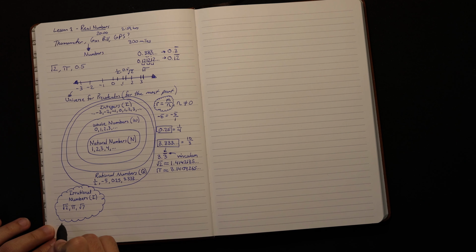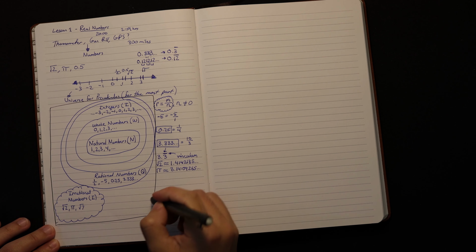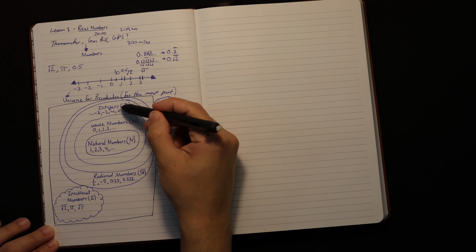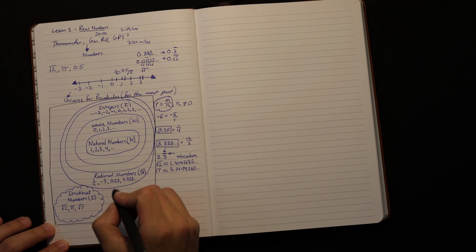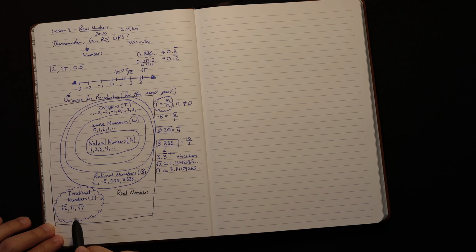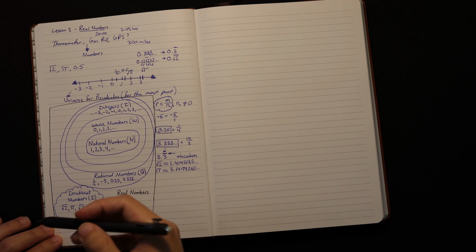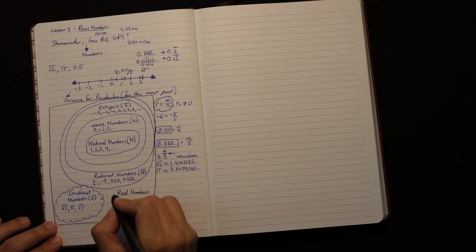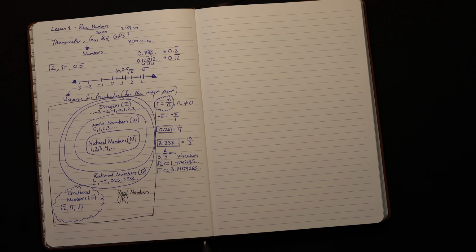So this is the real number system. The real number system includes natural numbers, whole numbers, integers, rational numbers, and irrational numbers. We call this the real number system. So each of these numbers is a real number, but you can further classify it as either being a natural, a whole, an integer, a rational number, or an irrational number. And we symbolize all of these types of numbers using a sort of boldface R, or a capital R, I guess you could say.